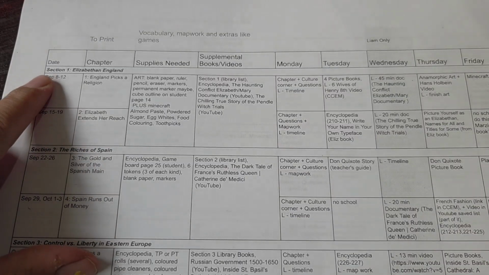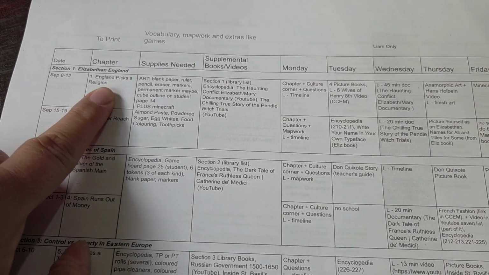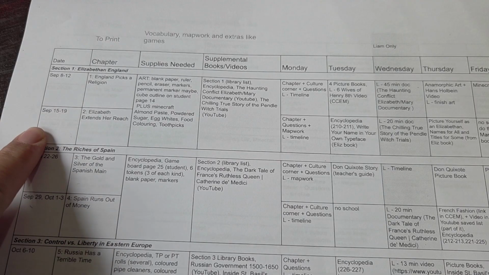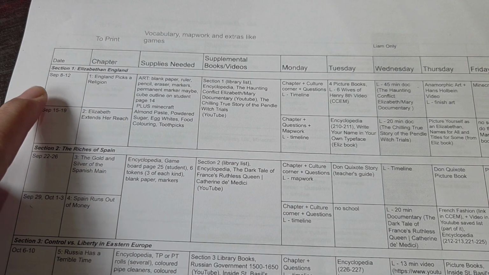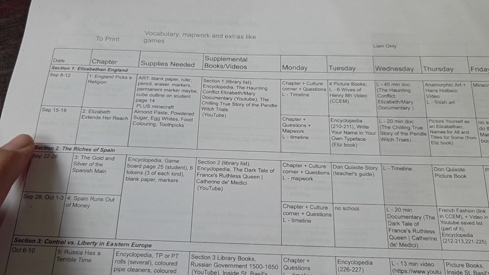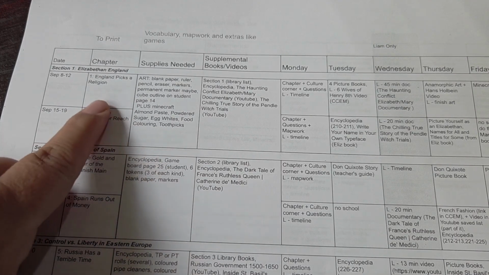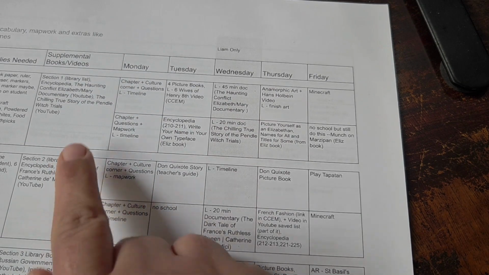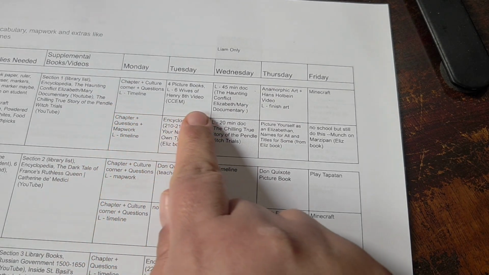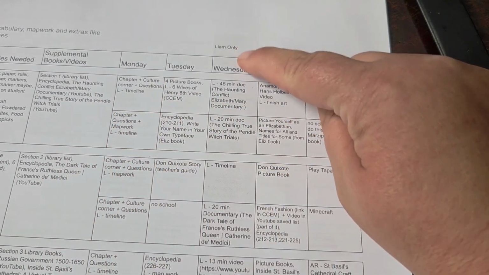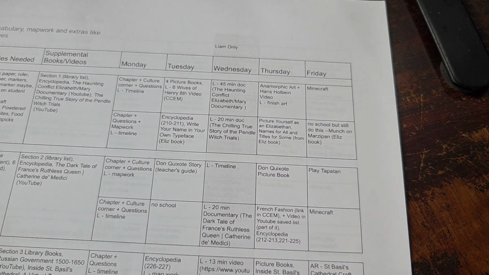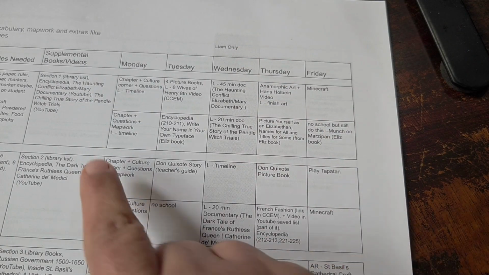So it shows the date, section 1, Elizabeth in England, what the dates we're actually going to be doing it. And I included, like, if there's a day that we're taking off, I wrote that down, and I'll show it in a minute. I'll go back to the supplies and stuff in a minute. So, for example, my daughter is going to do only 4 days a week. My son is going to do Wednesday by himself. So I put this as a little bit darker.